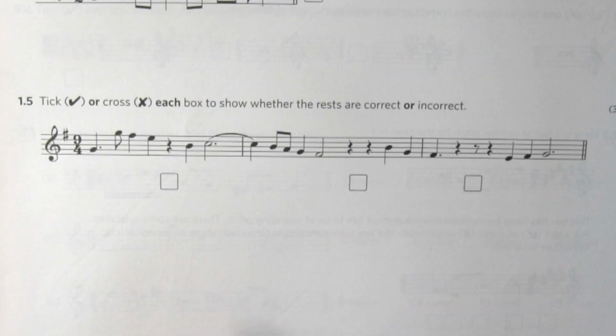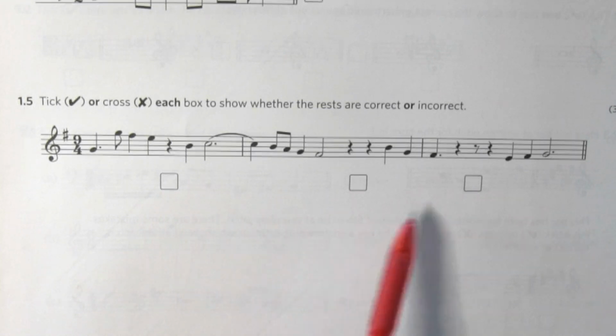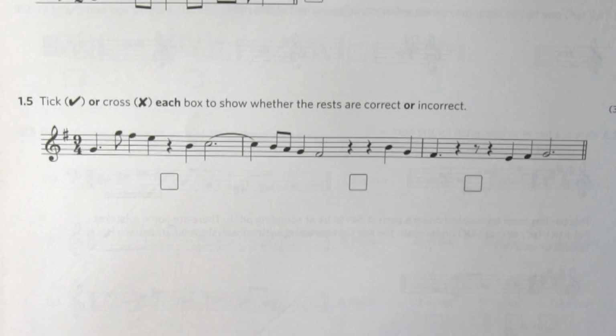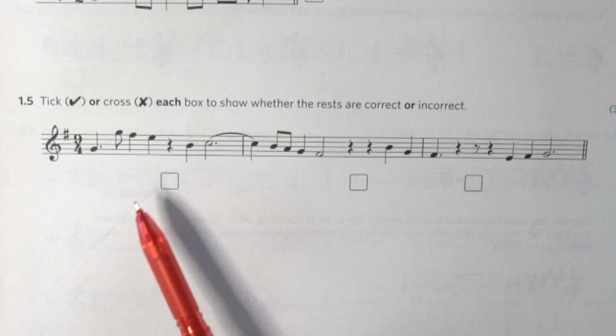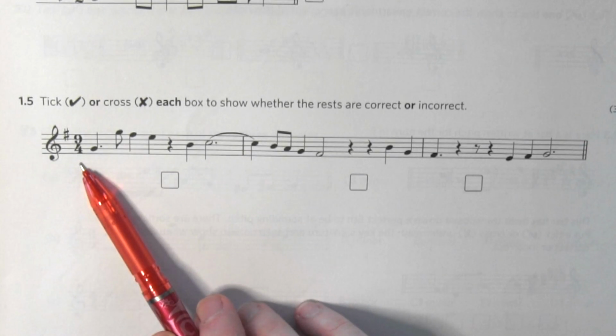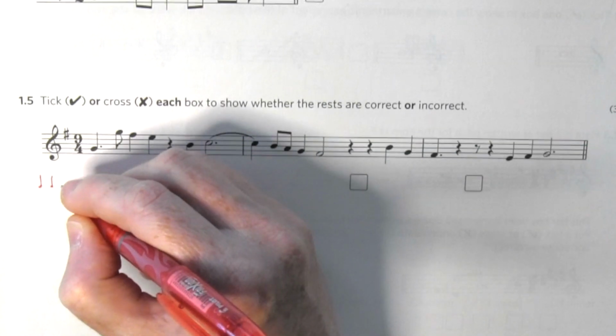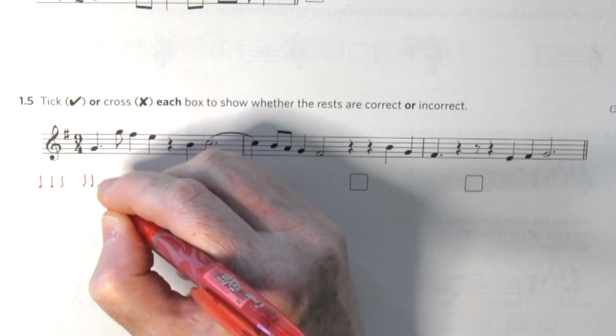Question 5. In this question, we need to tick across the 3 boxes to show whether the rests have been grouped correctly or not. Now, here's the thing. You don't just have to count to see if the rests are okay. They match, they add up in number. But you need to see if they are grouped correctly. And so first thing, we need to see the time signature. 9/4 means 9 crochets grouped in 3s.